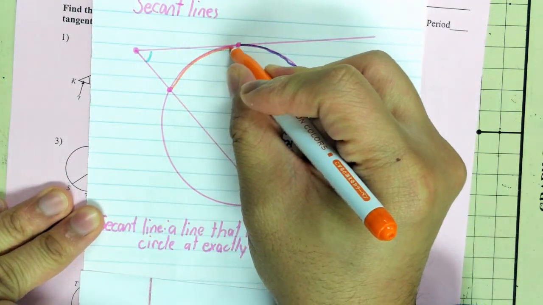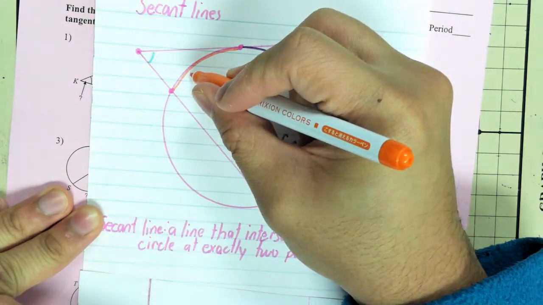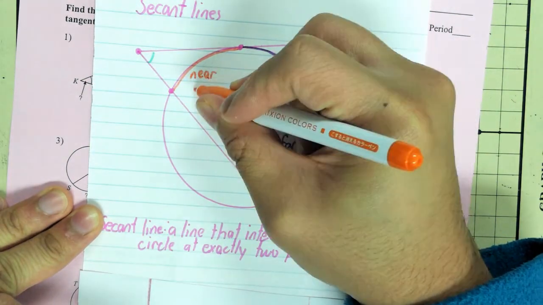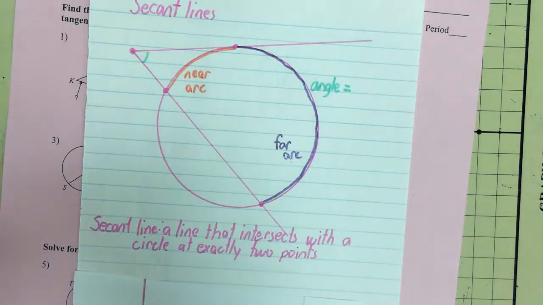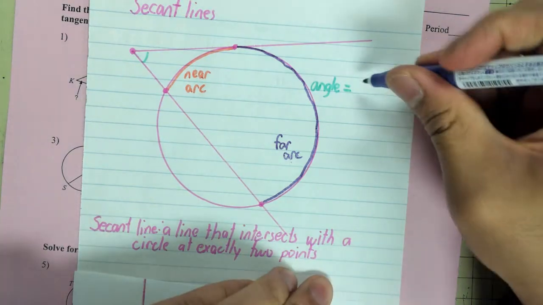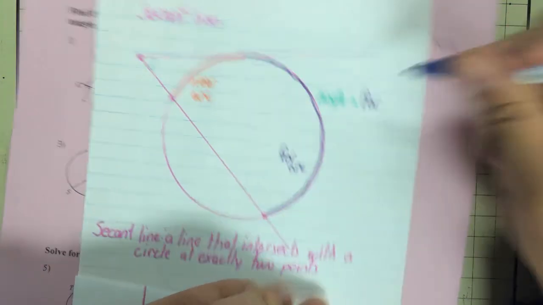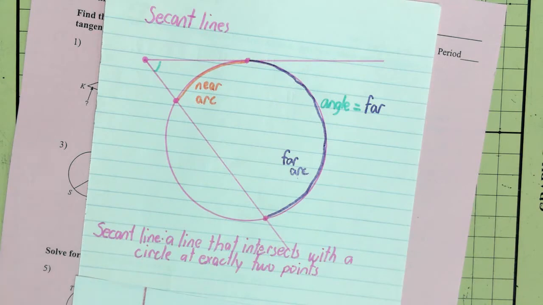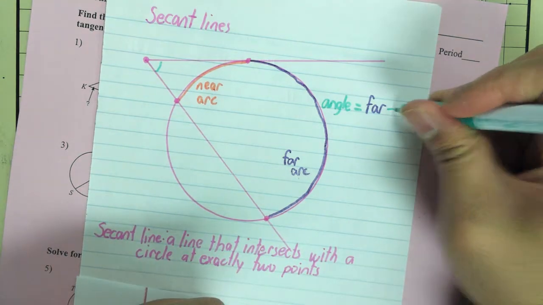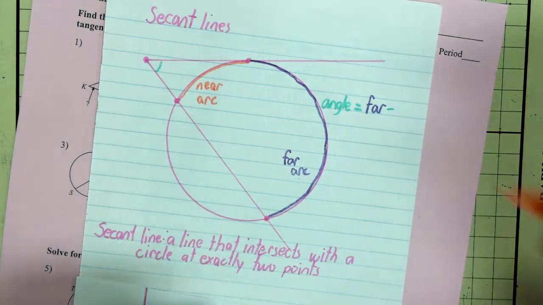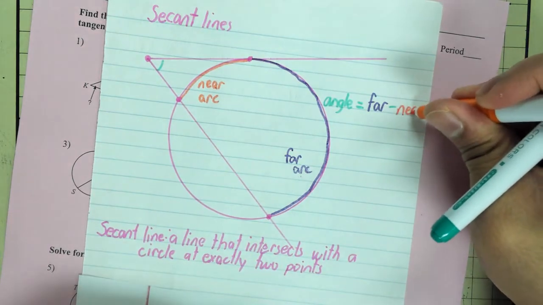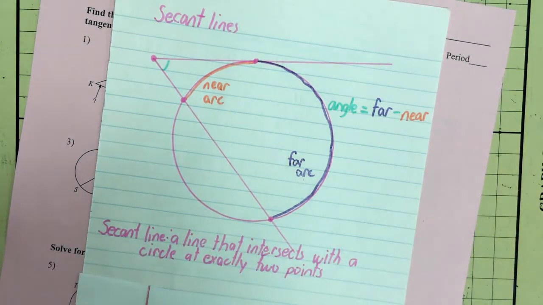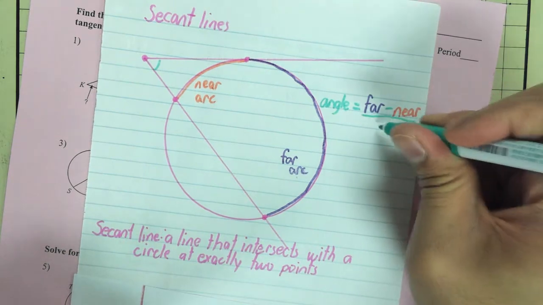So we're talking about the two arcs inside that angle. So what we have is angle equals the far arc minus the near arc divided by 2.